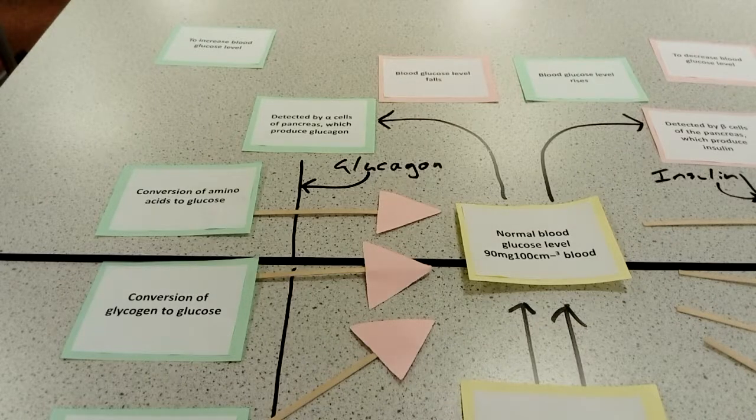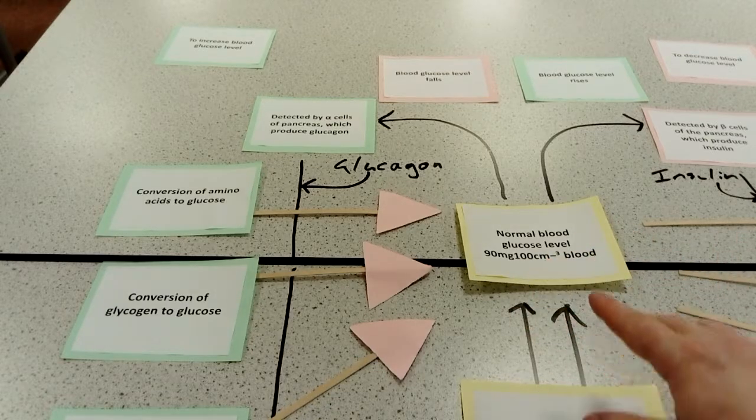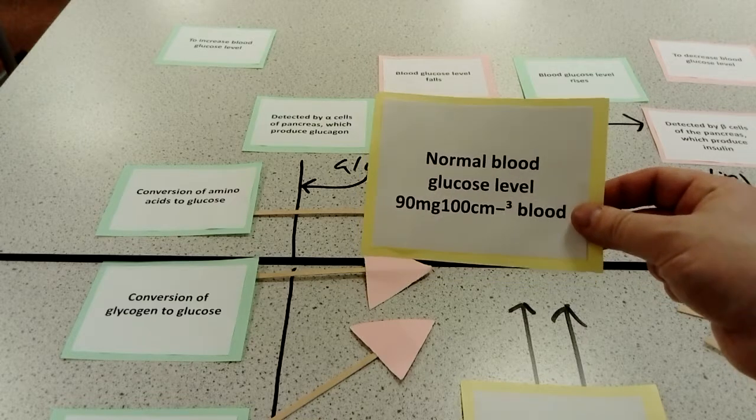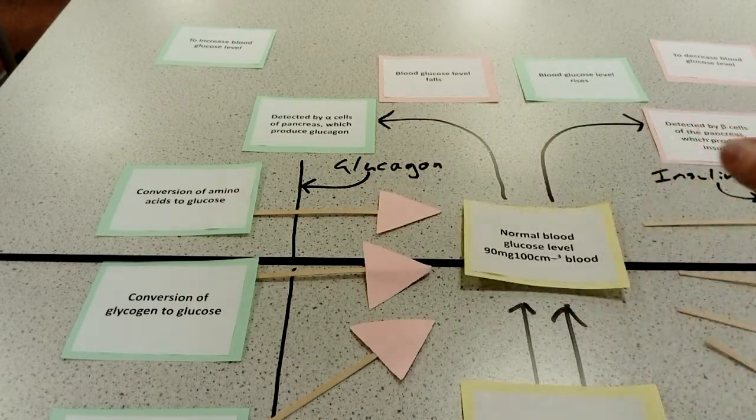One key thing in the body that needs controlling at all times is blood glucose. Normal blood glucose is around 90 milligrams per 100 centimeters cubed of blood, give or take. Blood glucose can either rise or fall, and the body needs to respond accordingly.